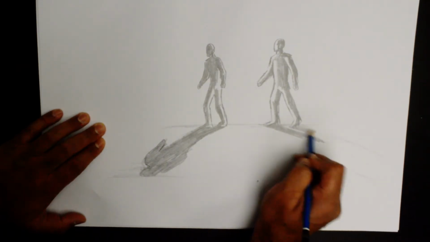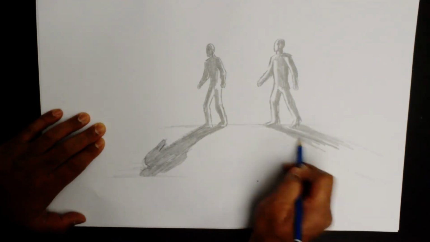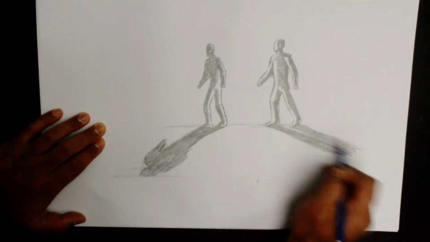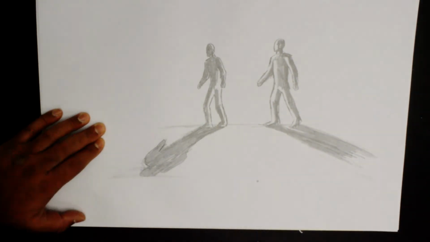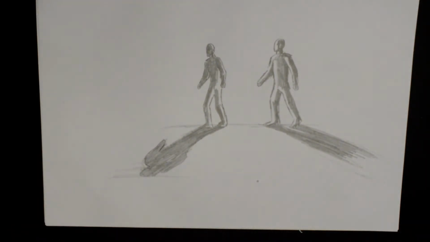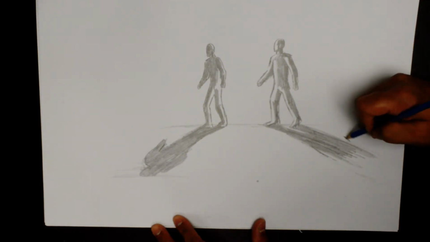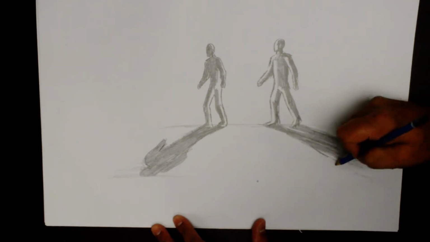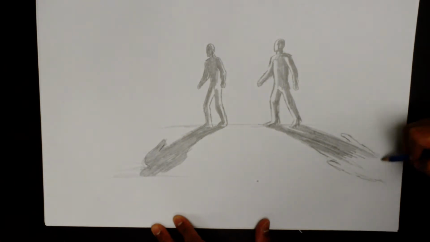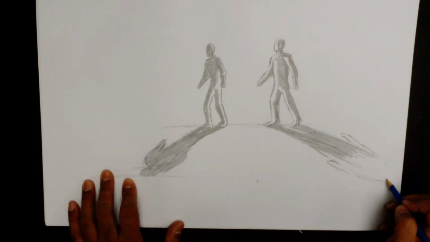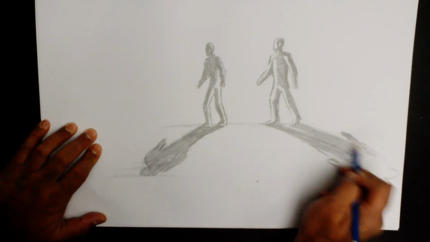light is a fascinating thing, and with the slightest placement of the source, you achieve different outcomes. So here we have a long stretched shadow, and how detailed you have to make it is all up to you, but the important thing is that you have to maintain a sort of a perspective all through.